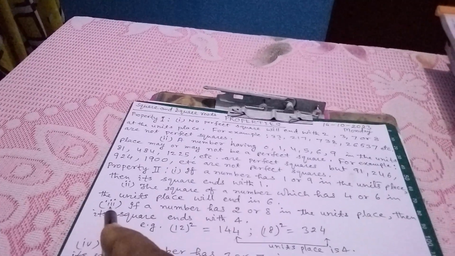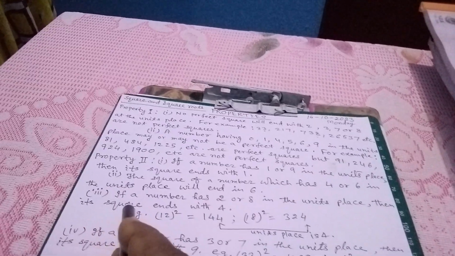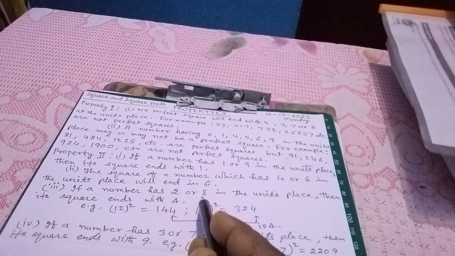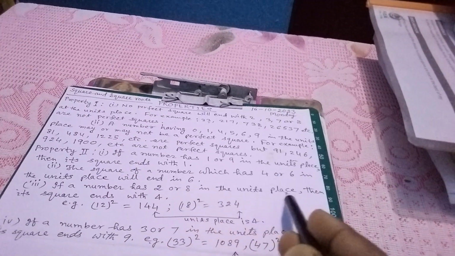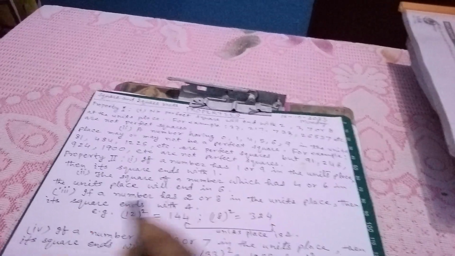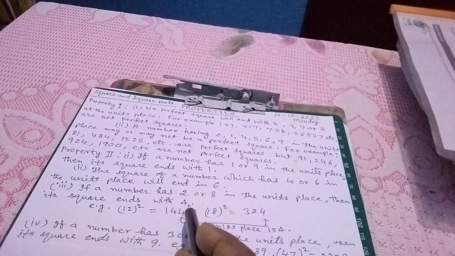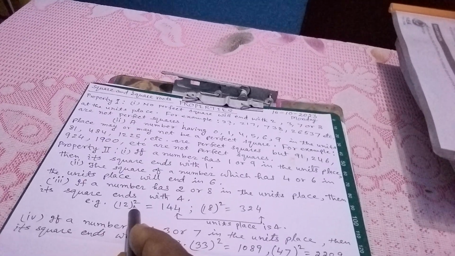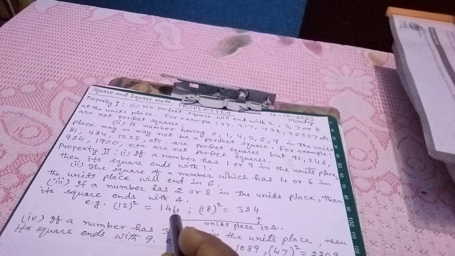Now the third point of property 2: if a number has 2 or 8 in the units place, then its square ends with 4. Example, 12 squared equals 144.